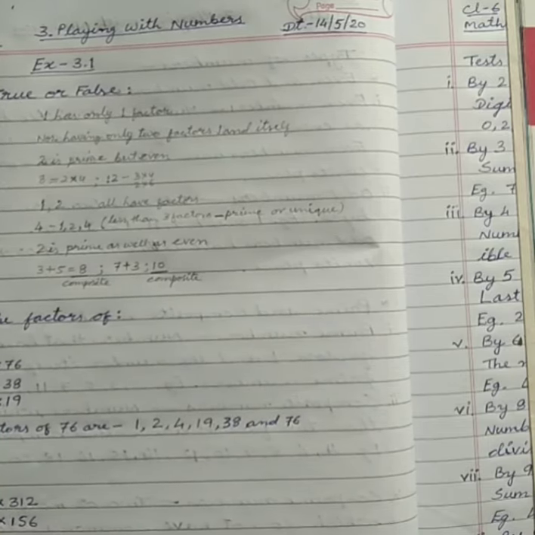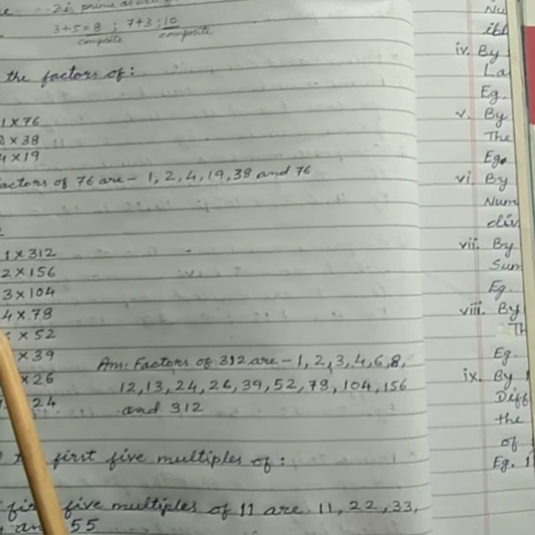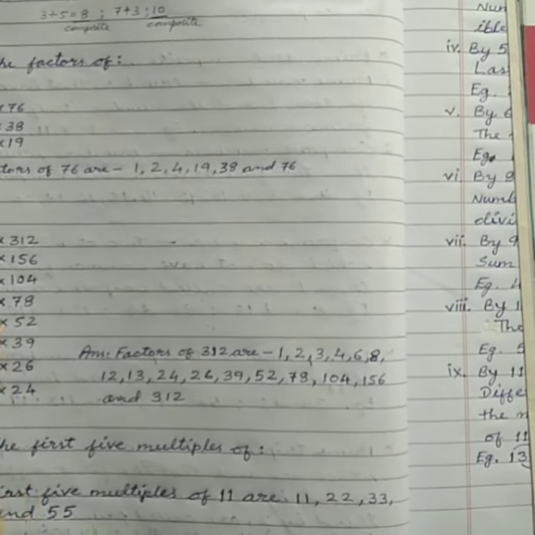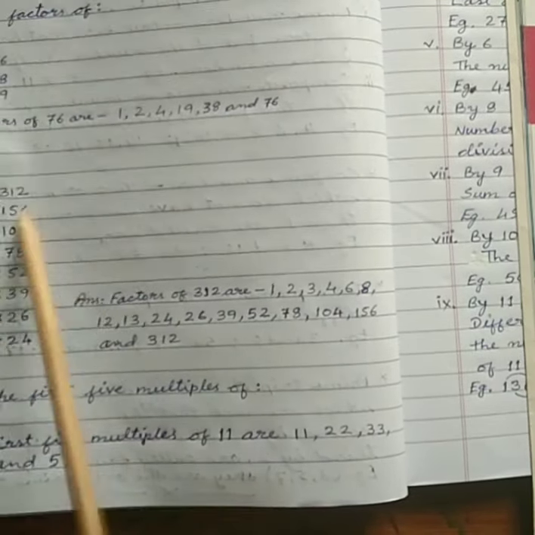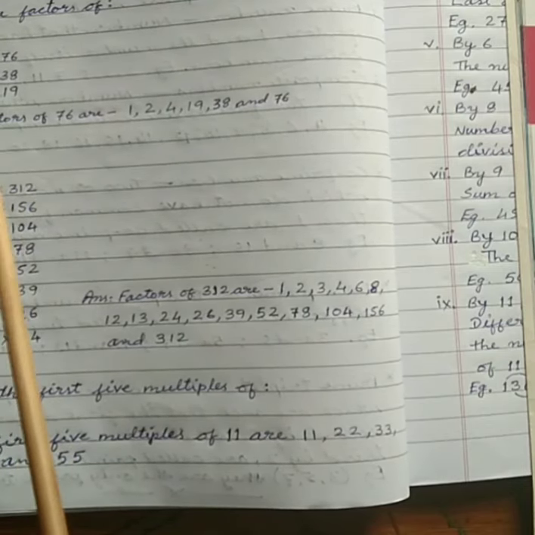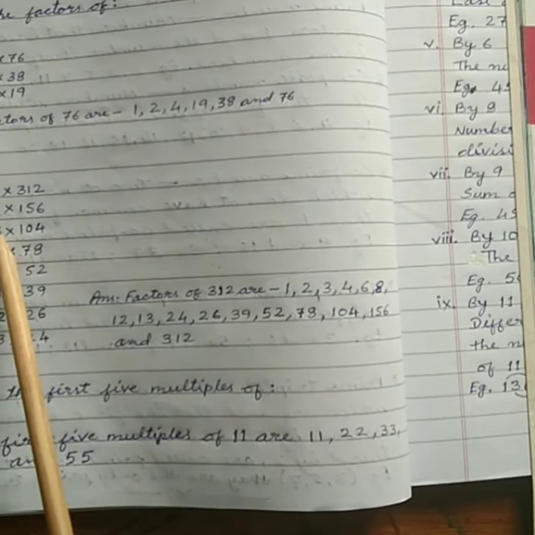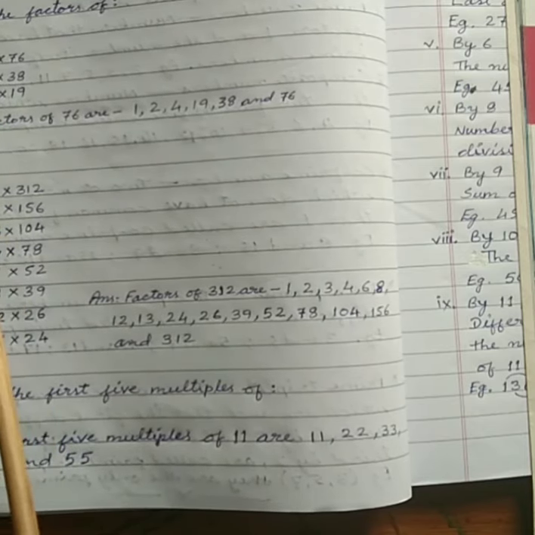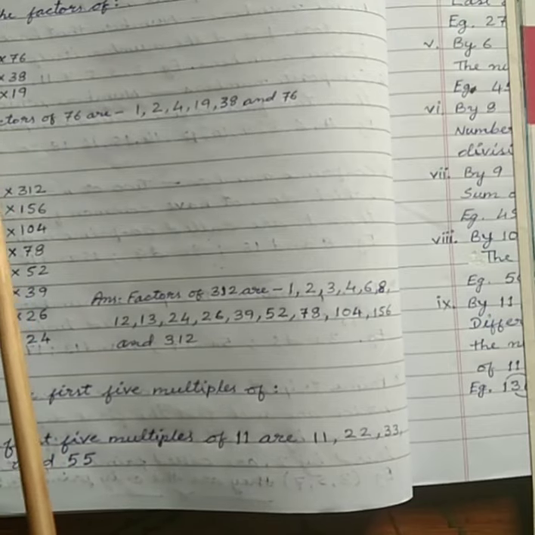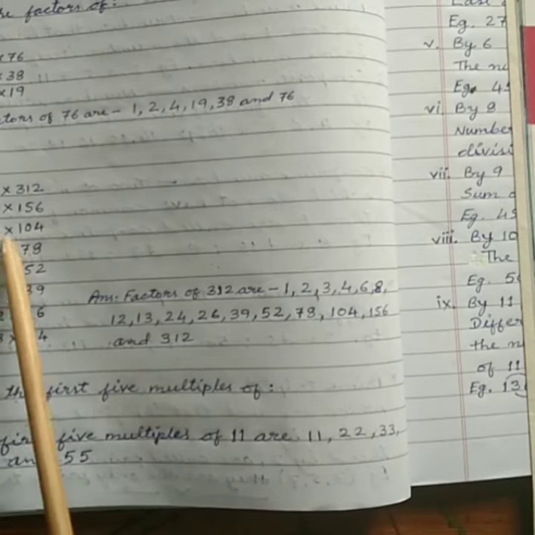Similarly, now number B, 312. Beginning with 1. 1 is a factor of every number, so 1 into 312. Then 2, because the ones place is 2, that's why it will be divisible by 2, 2 into 156. Then by 3, yes, if you add 3 plus 1 plus 2 we get 6, and 6 is divisible by 3, so this number will be divisible by 3, 3 into 104.